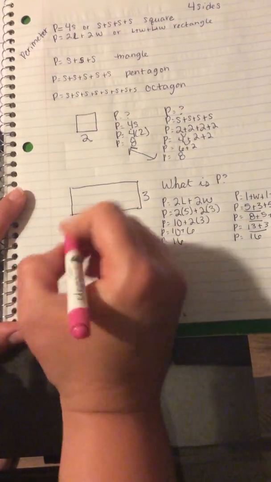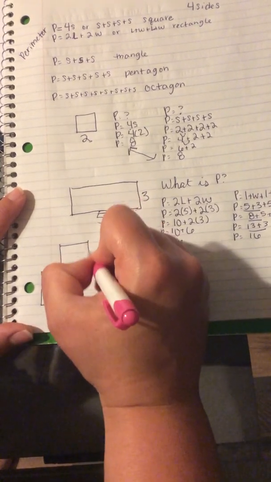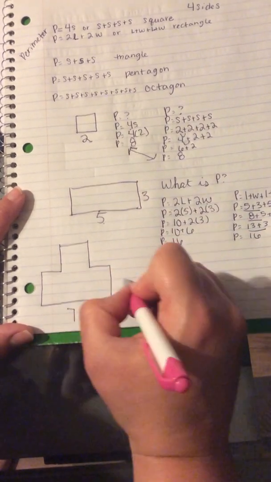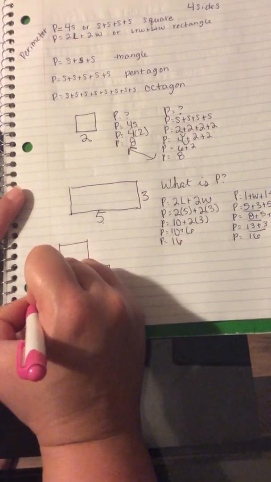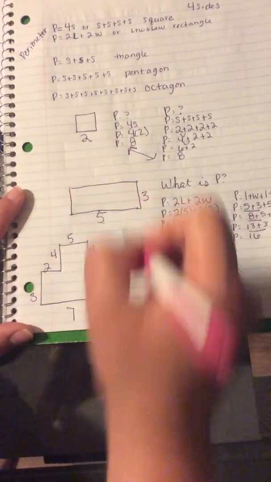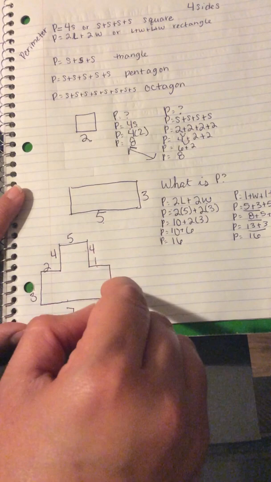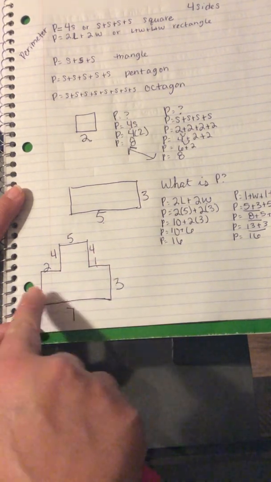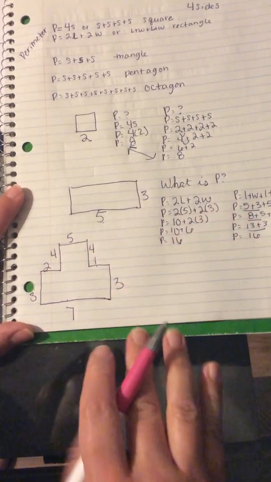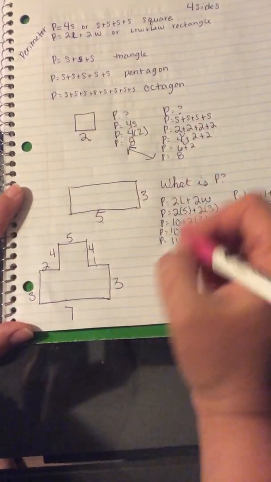If I drew this funny shape down here, it has 1, 2, 3, 4, 5, 6, 7, 8 sides. So I'll be finding the perimeter of an octagon. An octagon has 8 sides, so I'm adding up 8 sides.